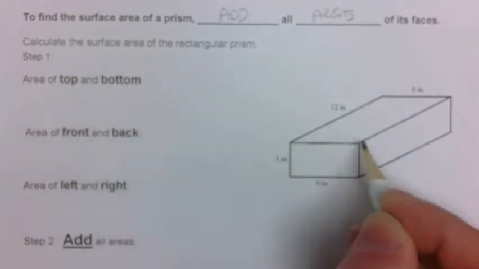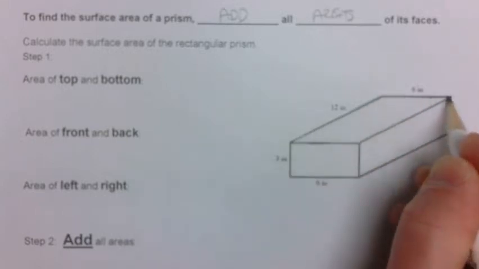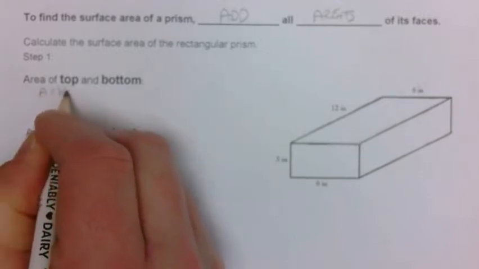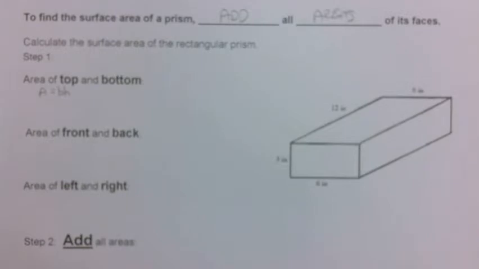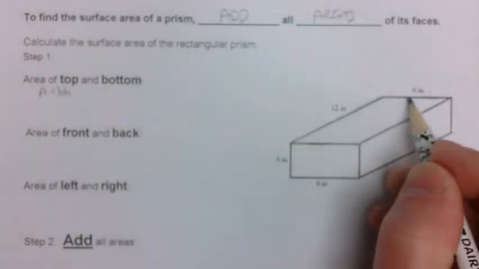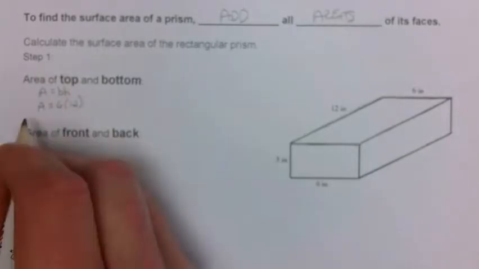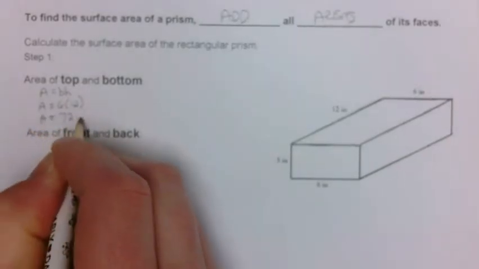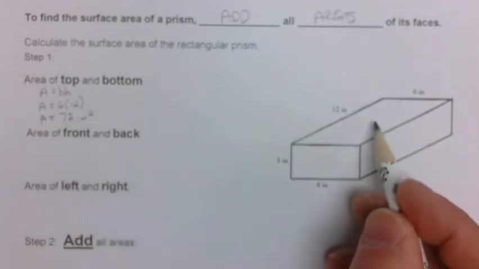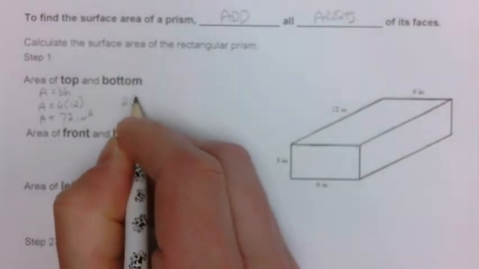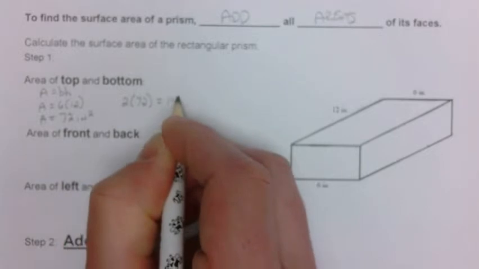Here is the top face, and it's in the shape of a rectangle. To find the area, of course, I'm going to do area equals base times height. We can see that this rectangle is 12 inches by 6 inches. So I can simply do area equals 6 times 12, and that's going to give me 72 square inches for just the top. Now, the bottom is also 72 square inches, so to get the total area for those two faces, I'm just going to double it. 2 times 72 is 144 square inches.